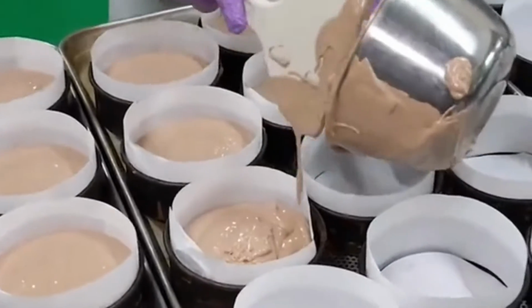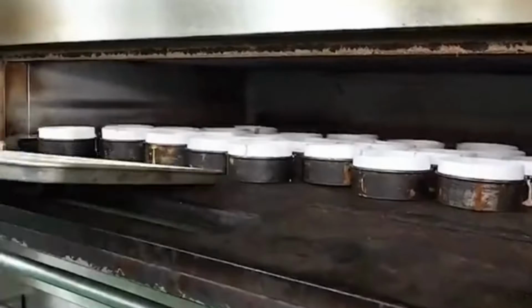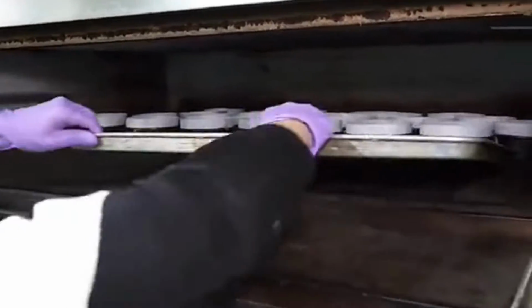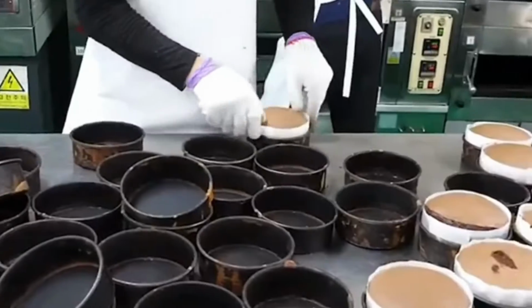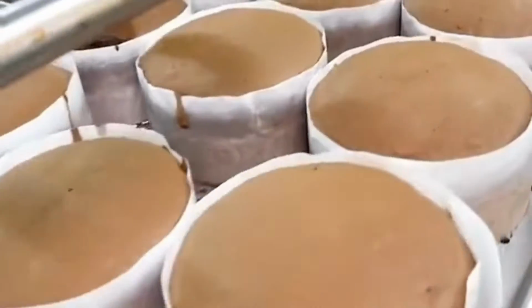Each mold will have a white paper inside, so that the cake will not stick when you remove it. The temperature control of the oven is a big key. It doesn't take long for the cake to finish baking. The purpose of the white paper is now obvious.